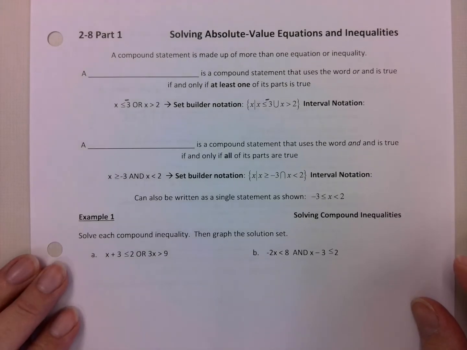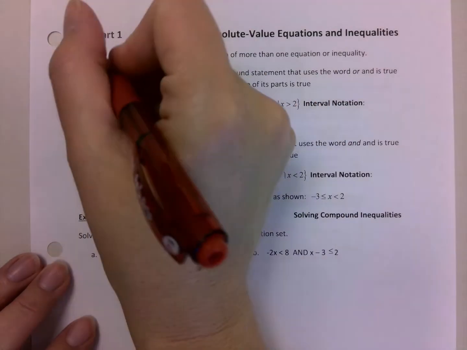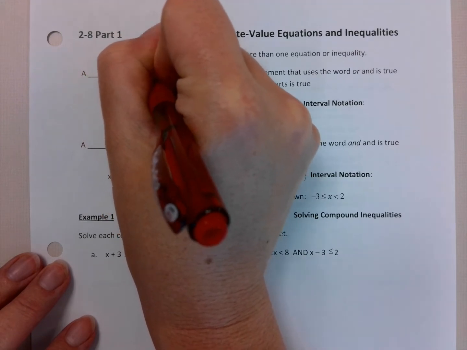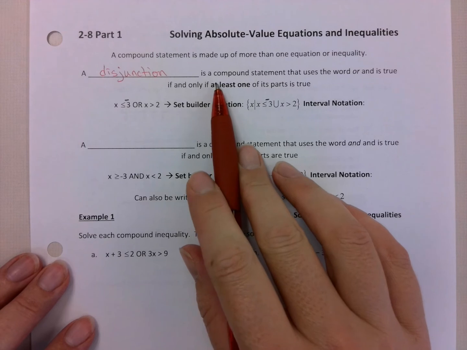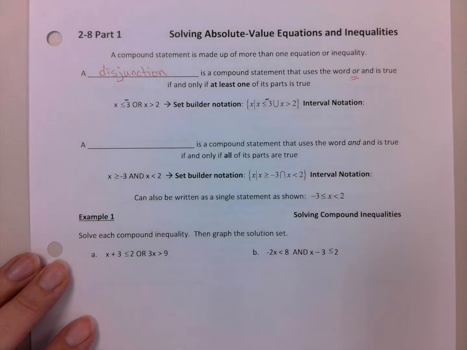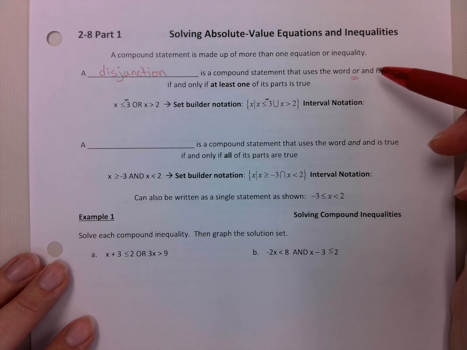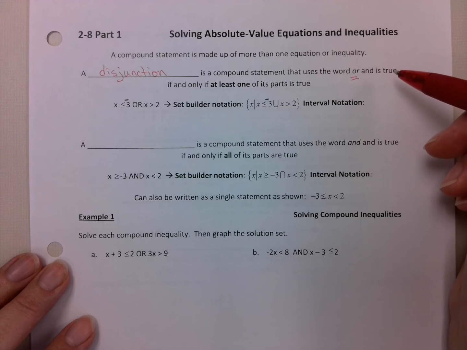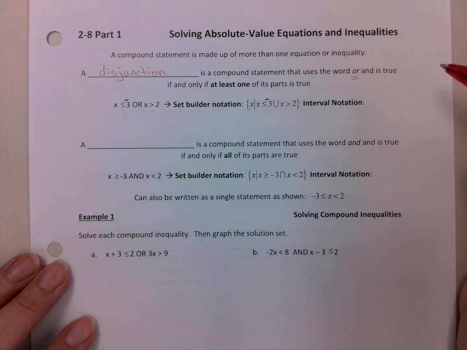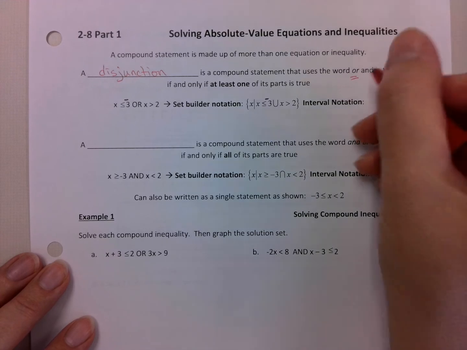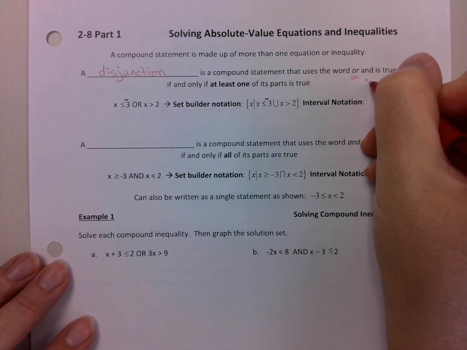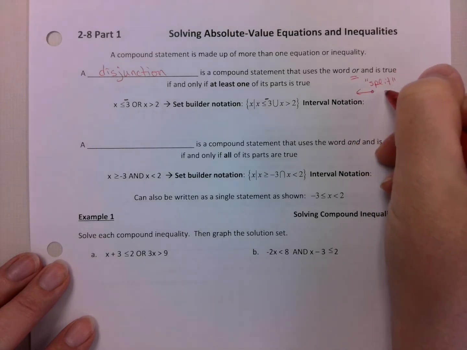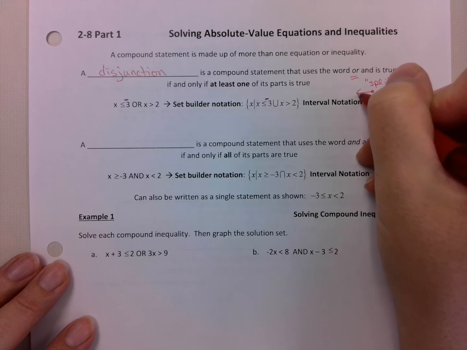They're made up of one or more equations or inequalities. If you have these, we are talking about the first ones being disjunctions. A disjunction is a compound statement that uses the word or and is true if and only if at least one of the parts is true. With the word or, it could be one, the other, or both parts that make it true. And if it's not a special case, we are looking for a split. Normally with or, we get our answers on the number line to go two different directions.